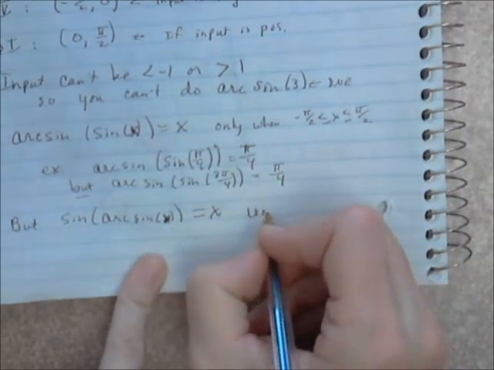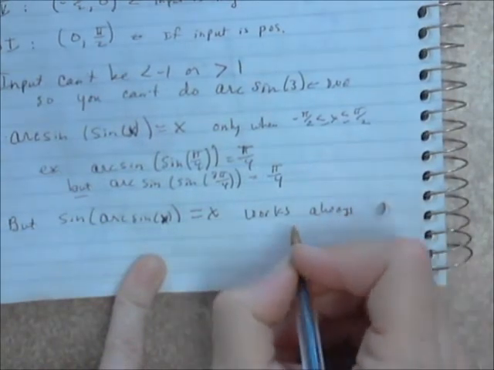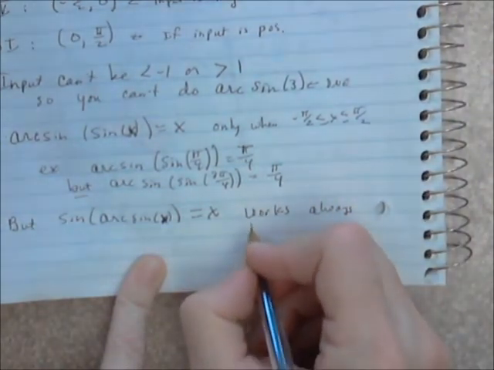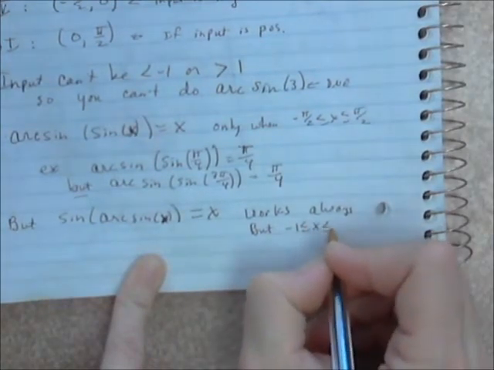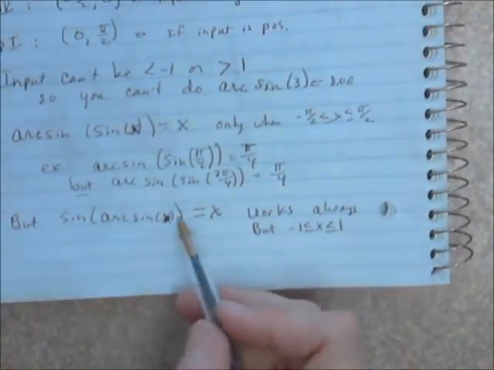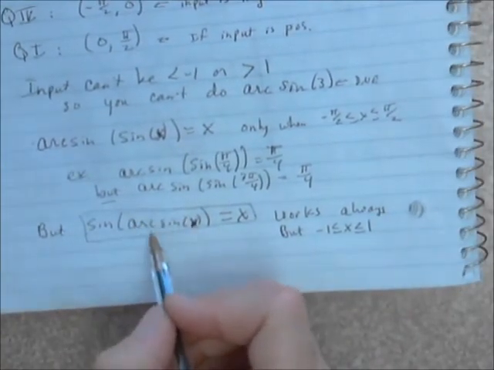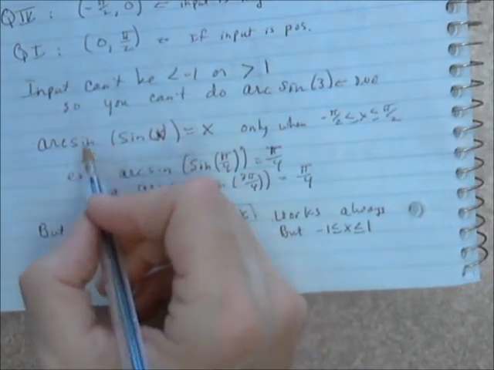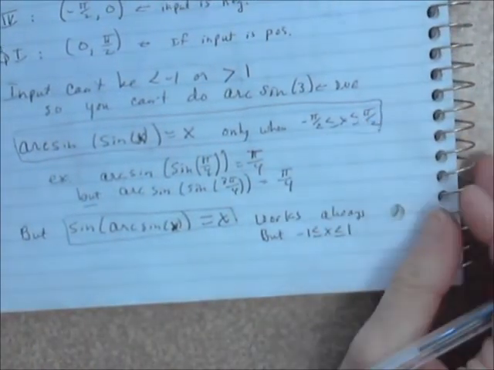So this works always, but you have to say x has got to be between negative 1 and 1 because otherwise this value is undefined. So this is always true as long as this value in here is defined. But this is only true up here if your input values are between negative and positive pi over 2.